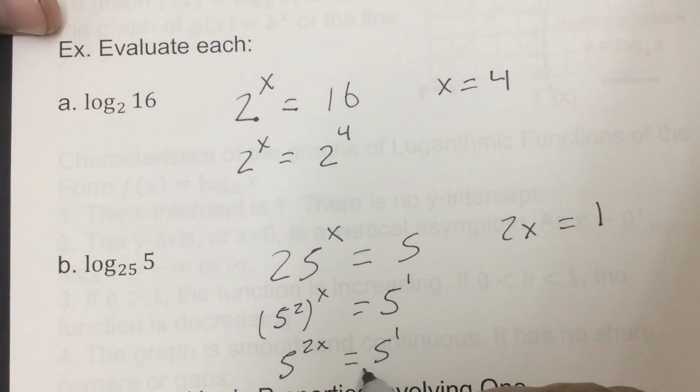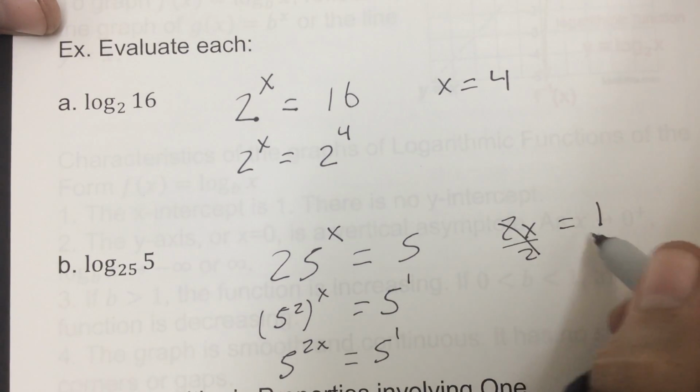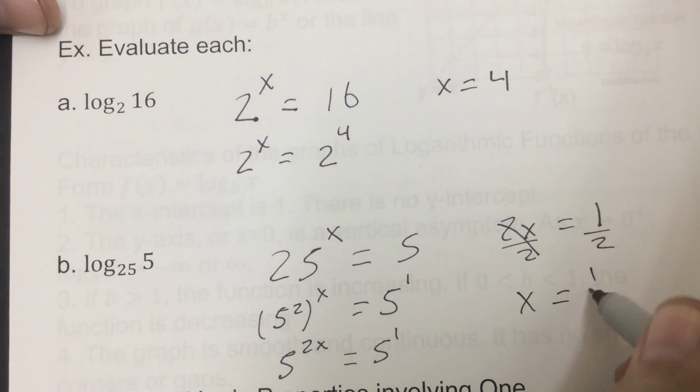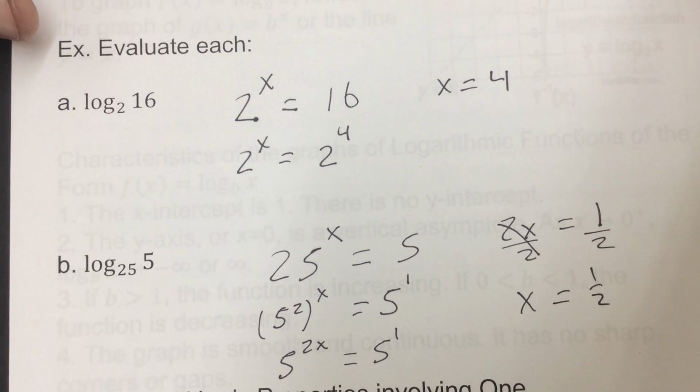So the exponents, once we have the same base, we set the exponents equal to each other, and we would divide by 2 to get x by itself, and so x would equal 1/2.